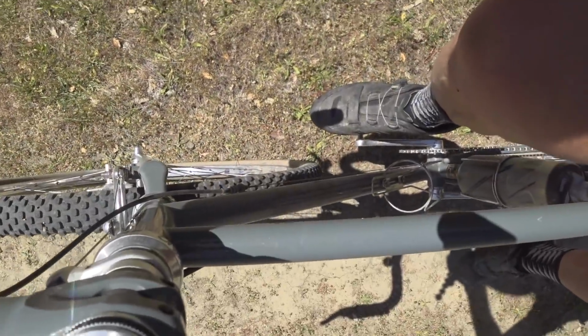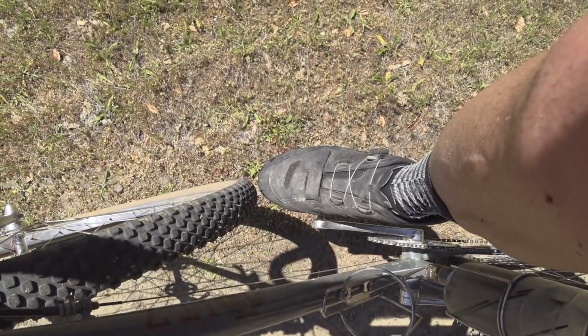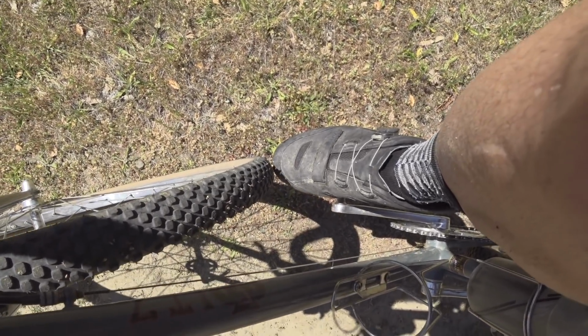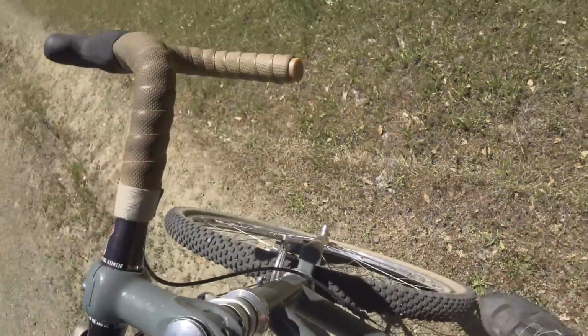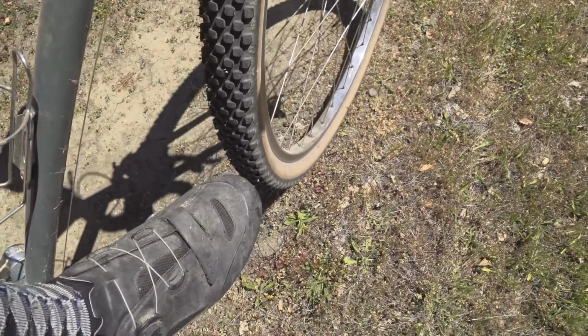Okay, so you can see where my toe is, right? And you can see where the tire is. And there's maybe, if you're pointing your toe down, you could get a little bit of toe touch on the tire, but normal pedaling, you're just not going to touch the tire here, which is really cool. So this has a 50 millimeter offset, remember.